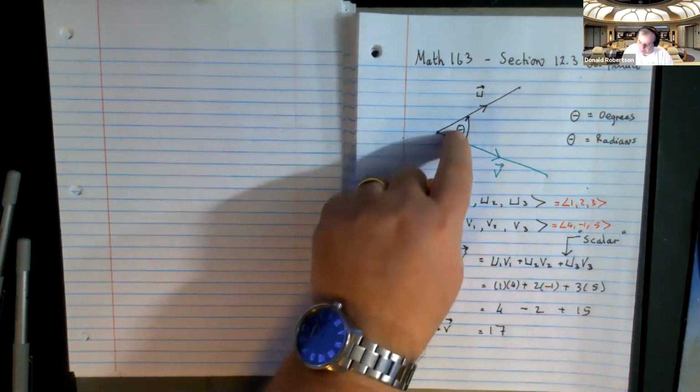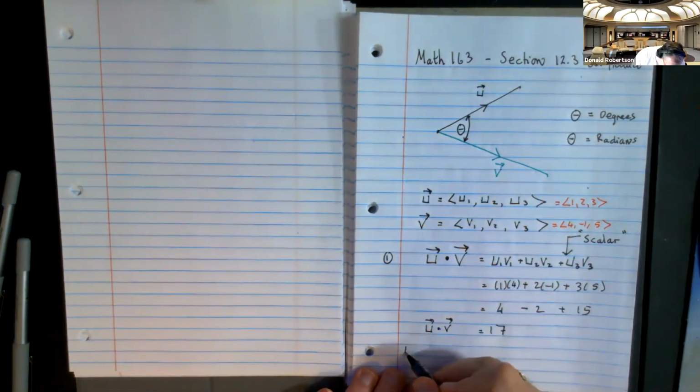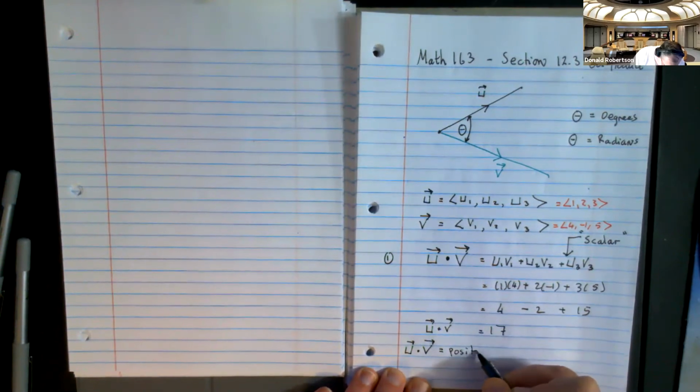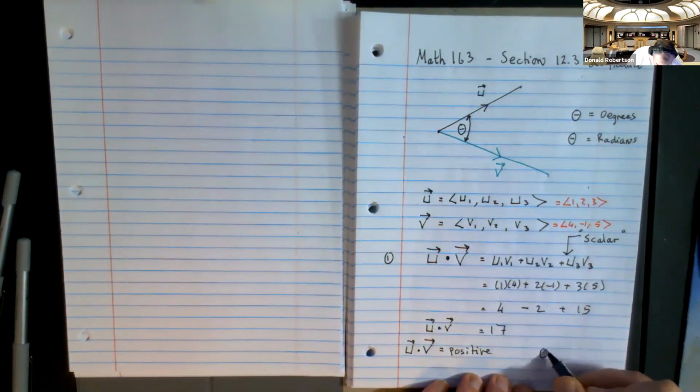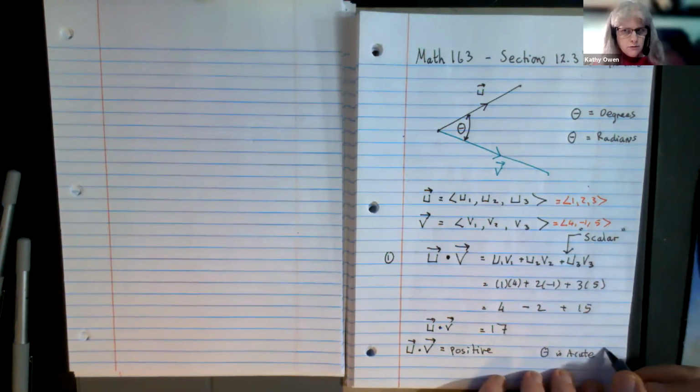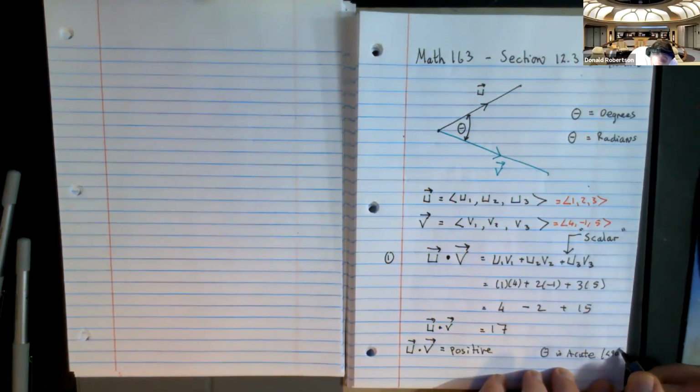Now, those three situations do tell us a little bit, not a lot, but a little bit about the angle between the two vectors, right? About this fellow here. If the dot product is positive, then the angle theta is acute. Does anybody remember what acute angles are? What's special about them? Less than 90. So less than 90 degrees.